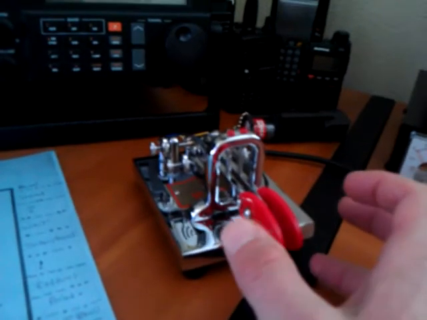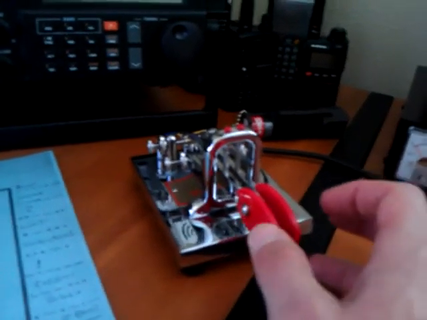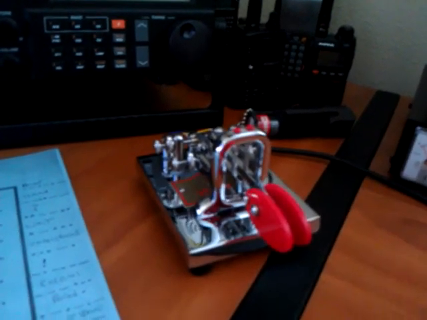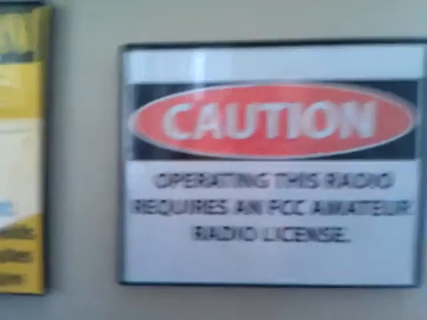Am. Now my call sign. Oh, we did it perfect that time. We're clear.